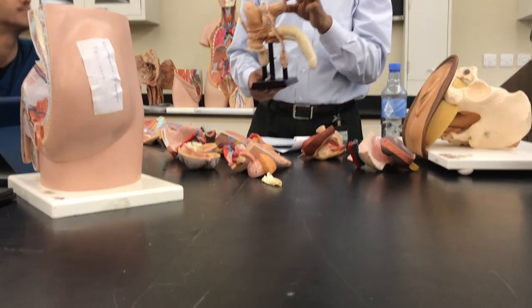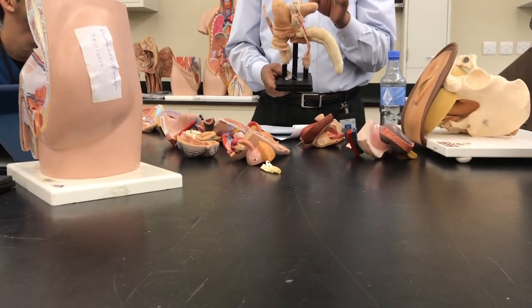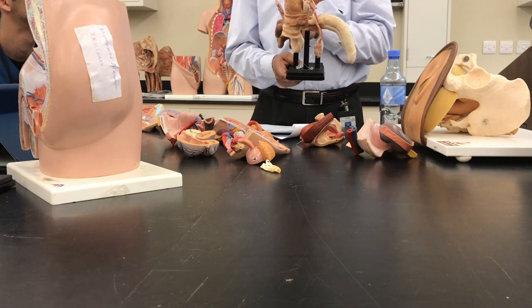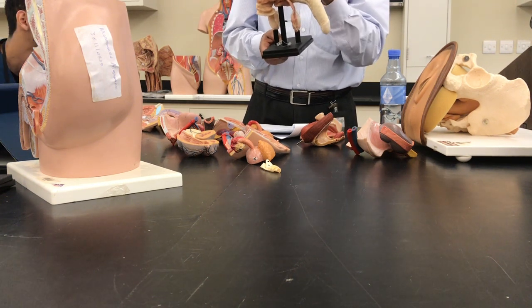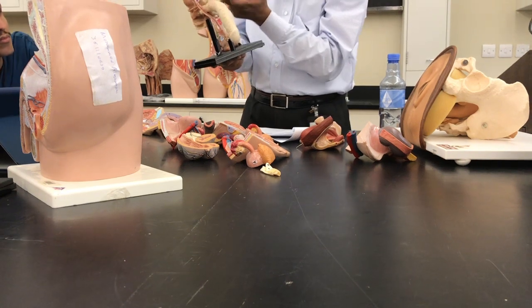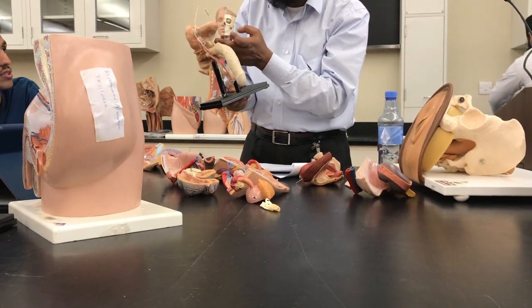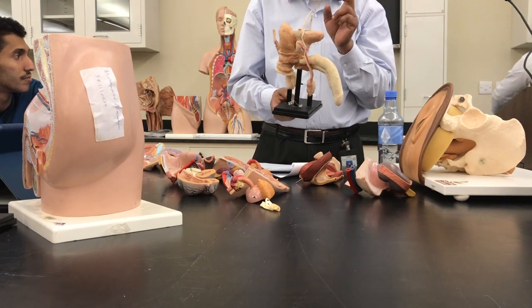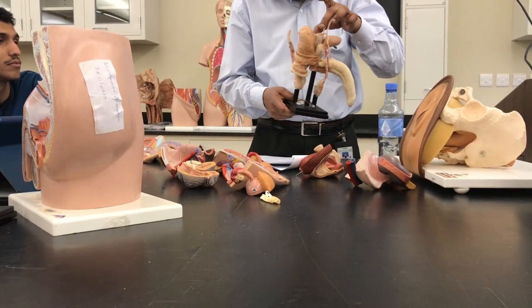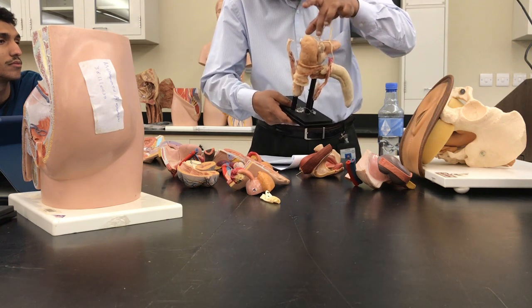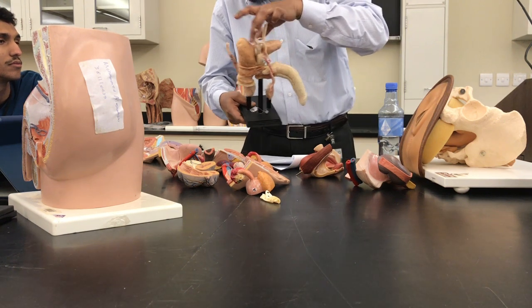This is the urinary bladder. This is the rectum and the anal canal. This is below the urinary bladder, at the base of it lies the prostate. On the back side, posteriorly, we have two seminal vesicles.